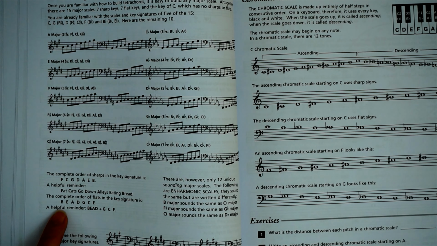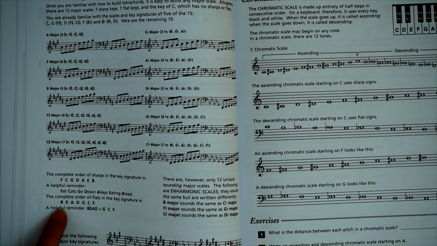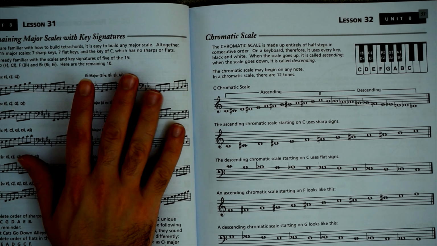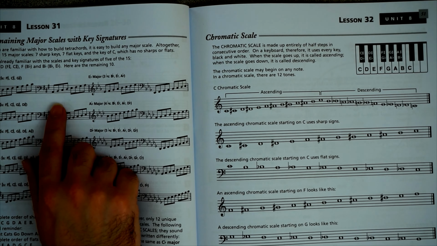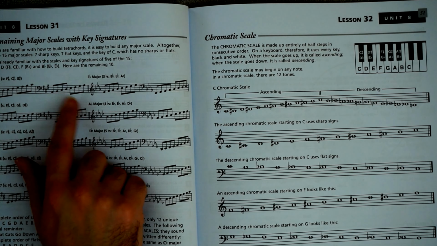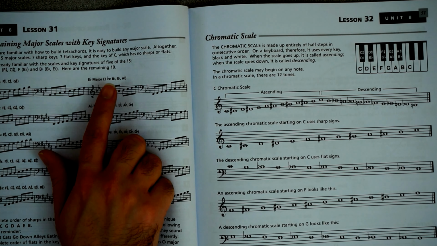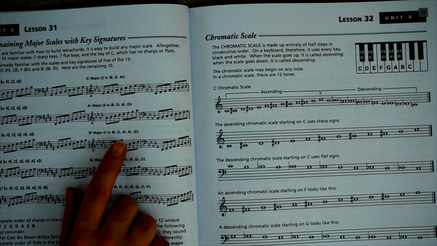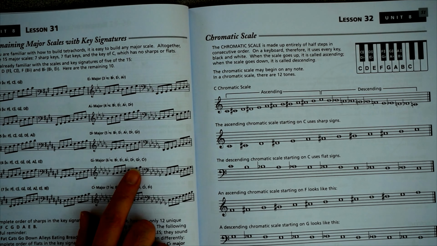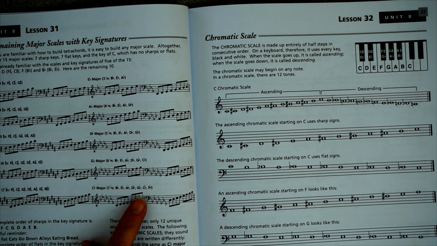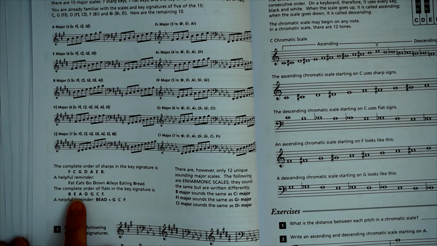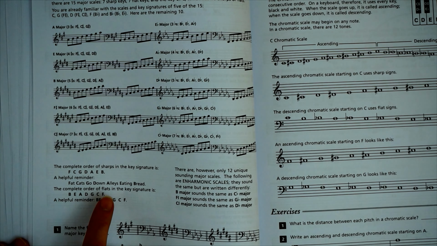This one I like the most. This is the order of flats, the order in which you add the flats. Remember the first keys that we had. The first one had B flat. The next one had 2 flats, B flat and E flat. This one has B, E, A. This one has B, E, A, D. This one has B, E, A, D, G. Then B, E, A, D, G, C, and B, E, A, D, G, C, F. Sure enough, our order of flats down here is B, E, A, D, G, C, F.